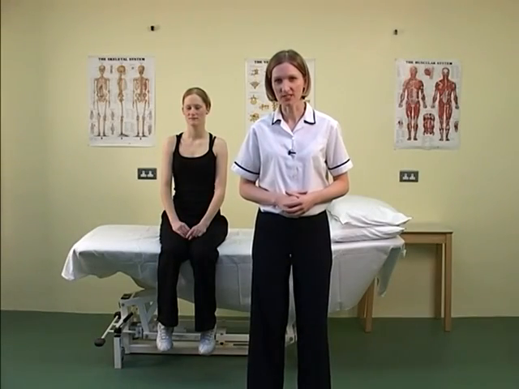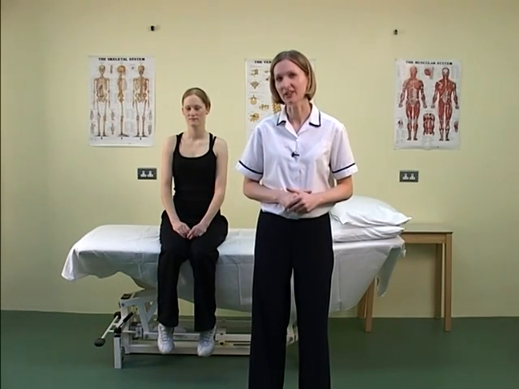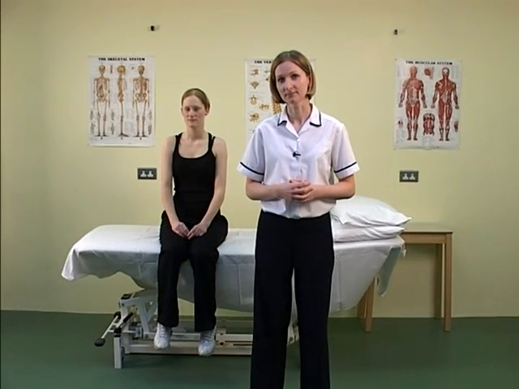Assessment and treatment of the shoulder joint should be done in the context of a sound knowledge of the functional anatomy of this area. It should be seen in terms of it being the shoulder complex, as there are a large number of joints and body areas involved in the movements that occur at this part of the upper limb.